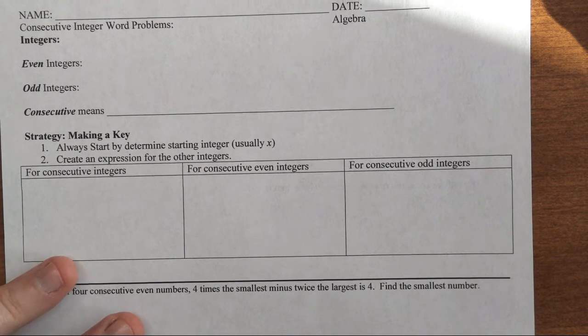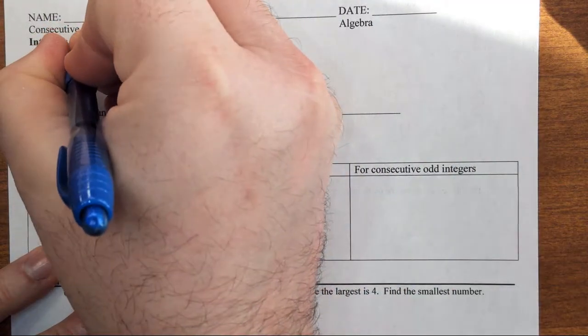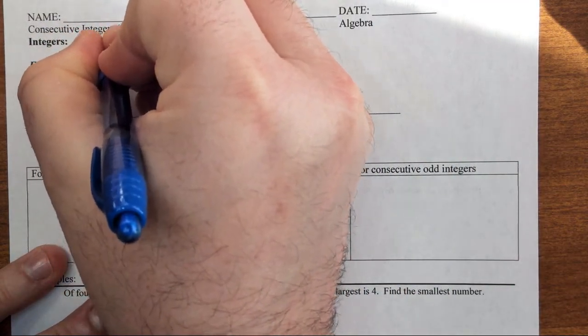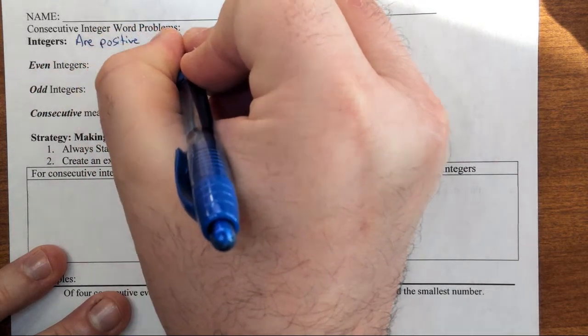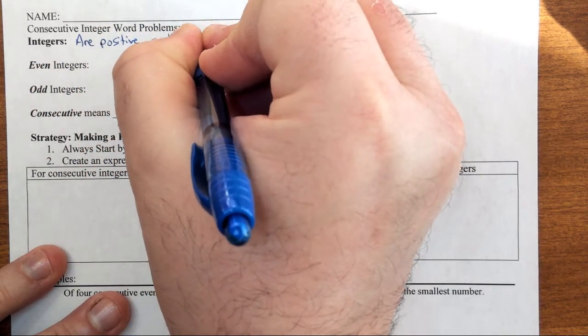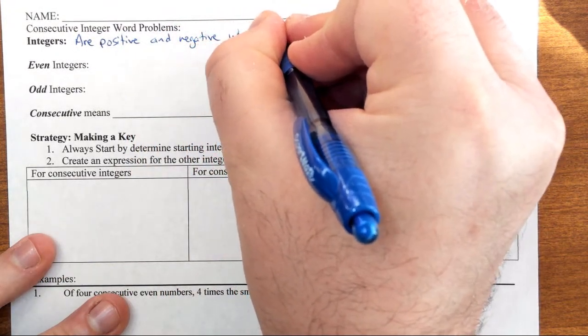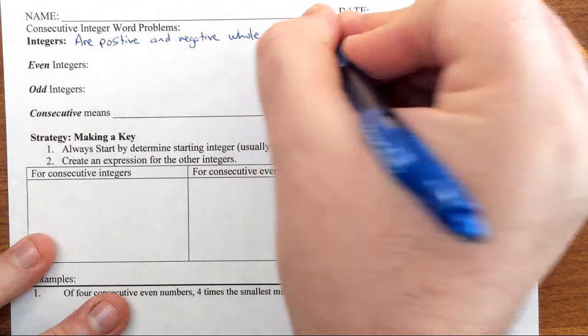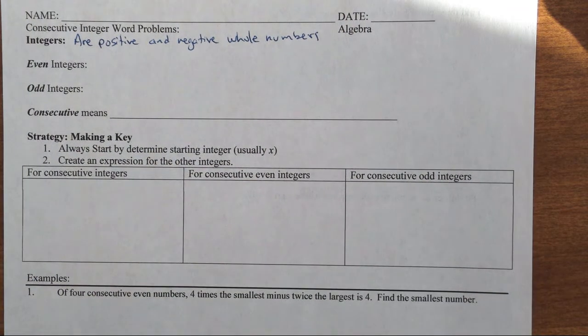So a couple things, right? What do we mean by integers? What are the integers, right? If you remember, the integers are the positive and negative whole numbers. All right. So as you guys are working through that, keep in mind that that's what we're talking about.